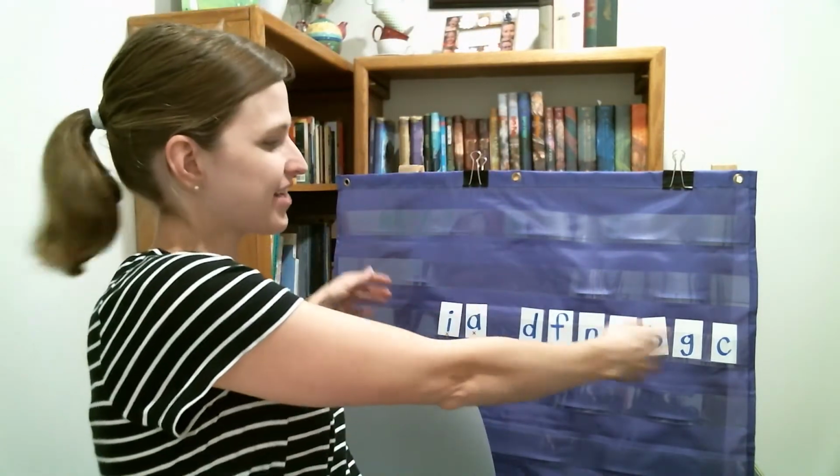Did you know that knowing the sounds of the letters doesn't just help you read, but it also helps you spell? I have some letters here that we're going to use to spell. I'm going to give you a word, and you need to help me find out what letters to use to spell the word. Let's start with the word bag.